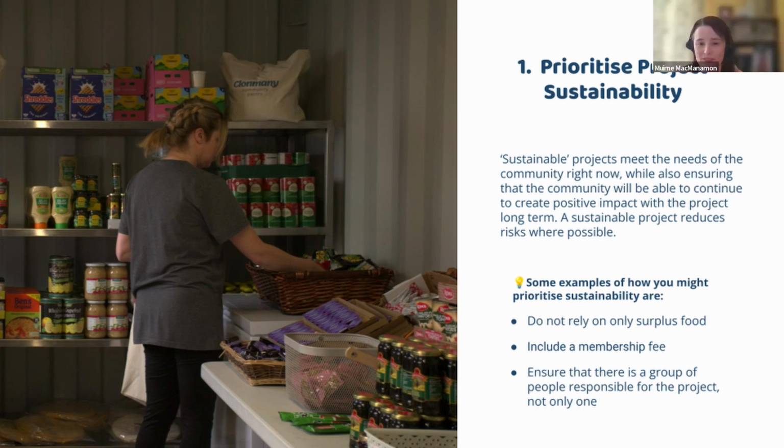As well, ensure that there's a group of people responsible for the project, not only one person. I've seen this in a lot of organizations. There's one powerhouse, and they're amazing, and they do everything, and they really are the engine driving getting signed up to FoodCloud, collecting the food. But it's really important that the project is coordinated and managed by a group of people rather than only one person. That makes sure that the project will continue, even if the person who started it decides to move on, retire, or work for another organization. So it's really important that there's a group involved from the outset.